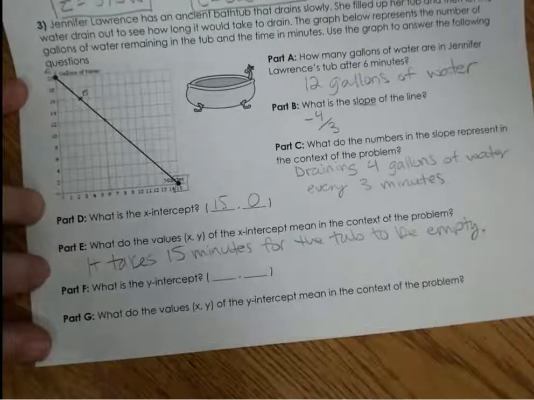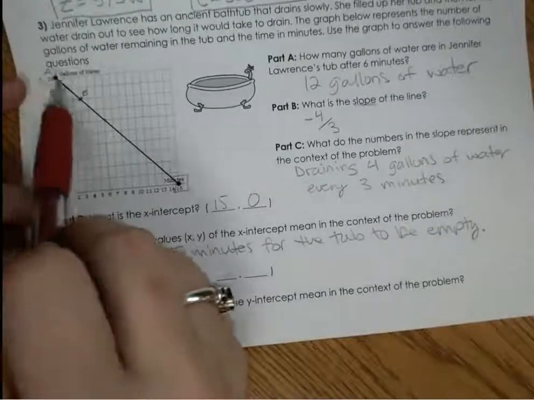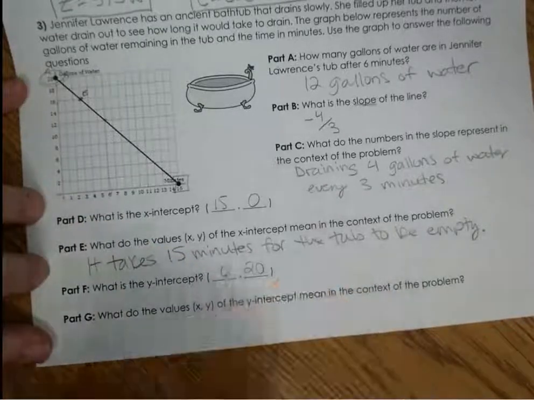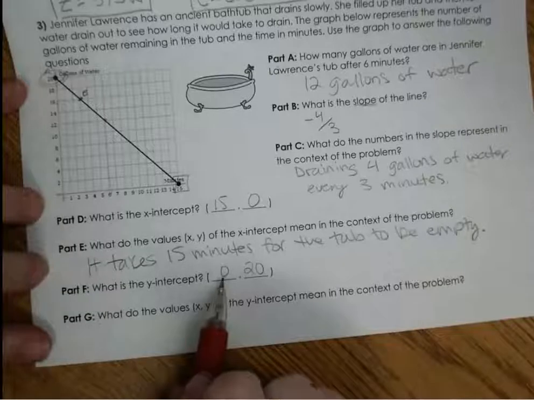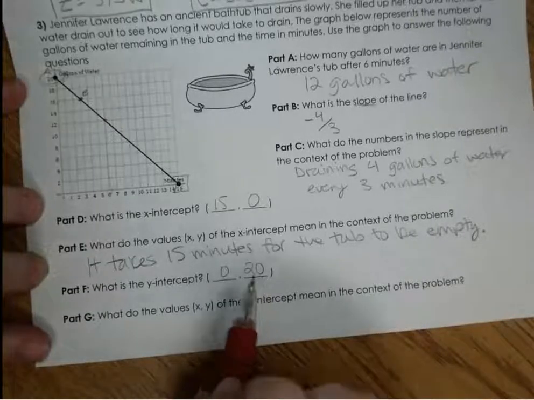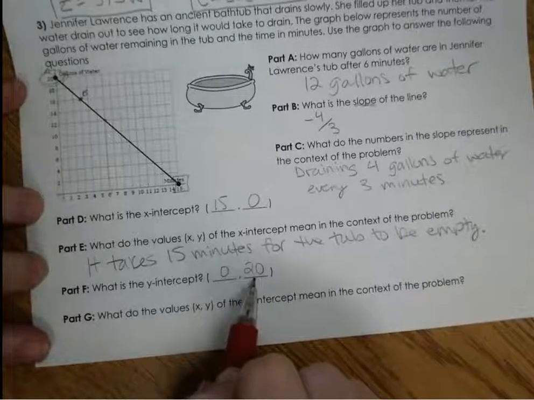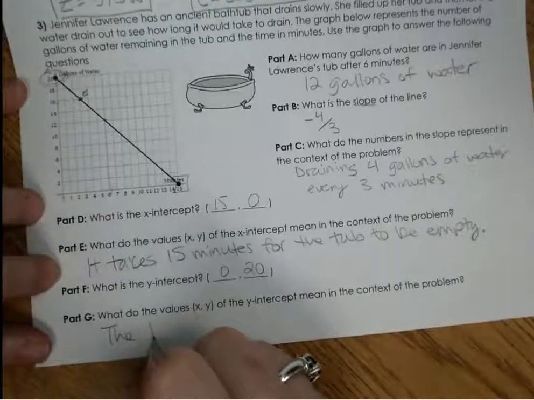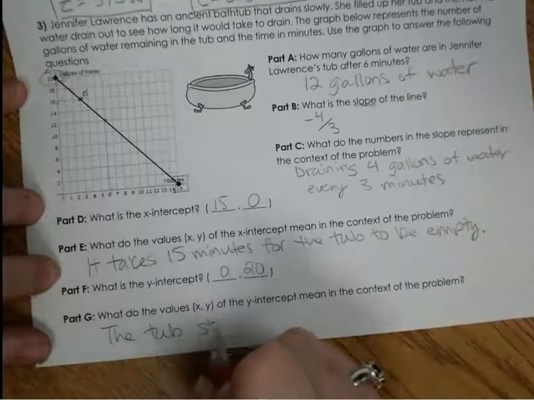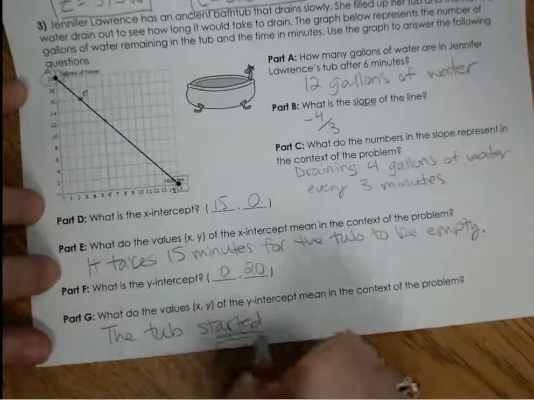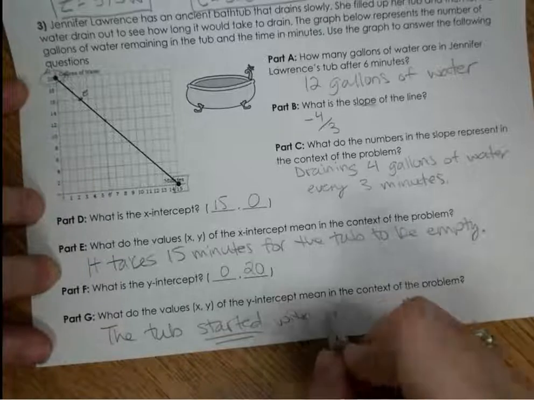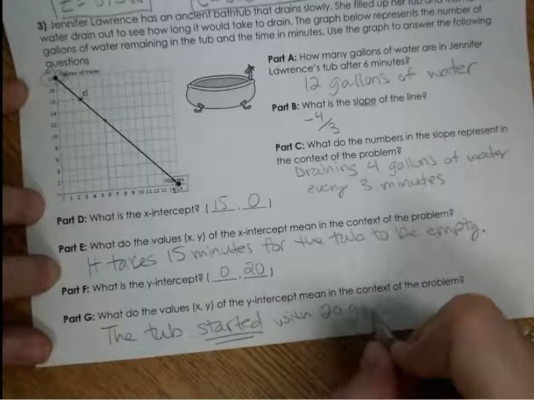All right, what about our y-intercept? Okay, well, that's up here. So it looks like I have a y of 20 and an x of 0. What does this mean? Well, again, this is minutes, this is gallons. So 0 minutes, 20 gallons. So that means that the tub started, this is your key word for your y-intercept, started with 20 gallons of water.